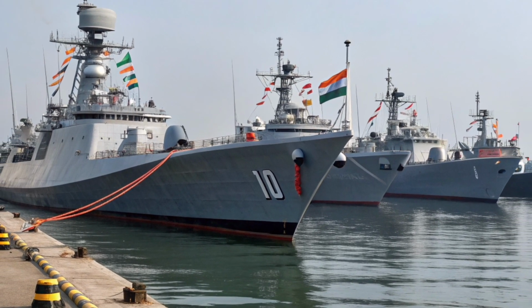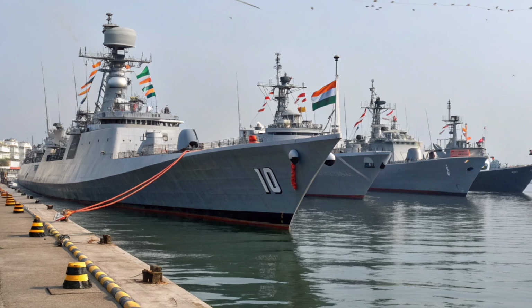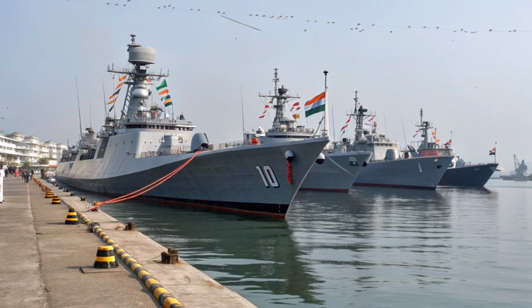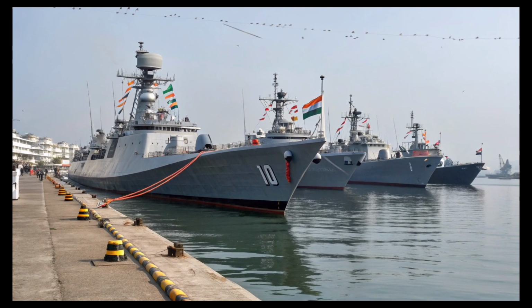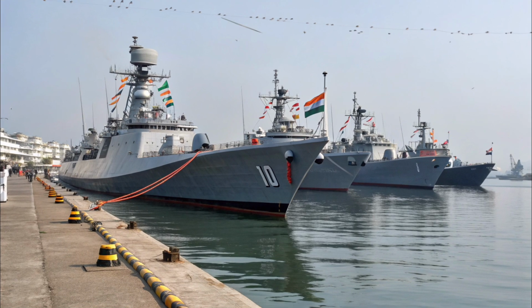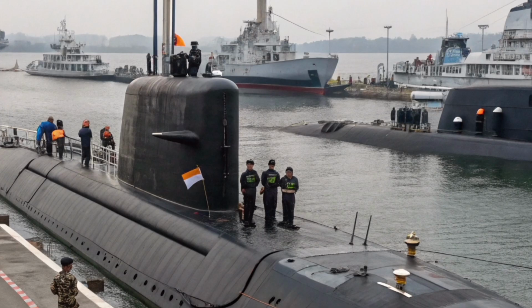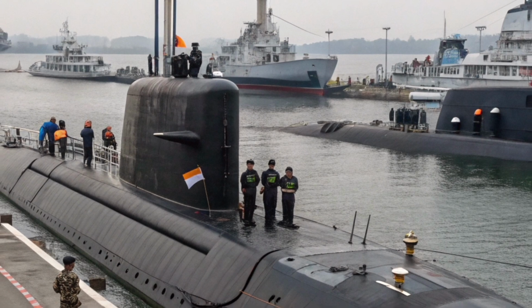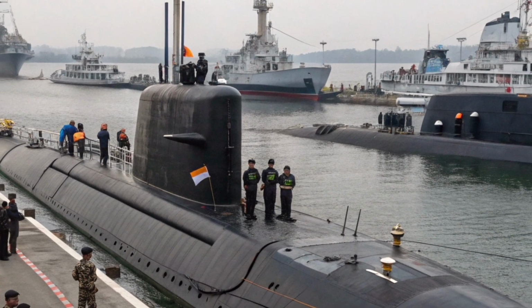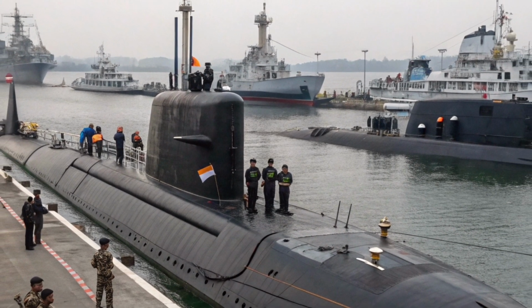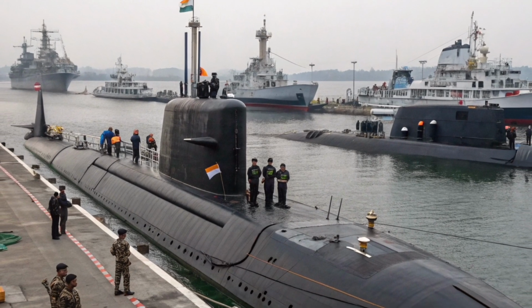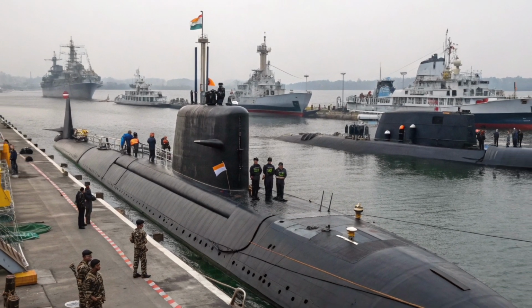Frigates. Shivalik class, 3 stealth frigates designed for multi-role operations. Talwar class, 6 frigates with advanced anti-air and anti-submarine warfare capabilities. Corvettes. Kamorta class, 4 anti-submarine warfare corvettes designed for coastal defense. Kora class, 4 missile corvettes with offensive capabilities.